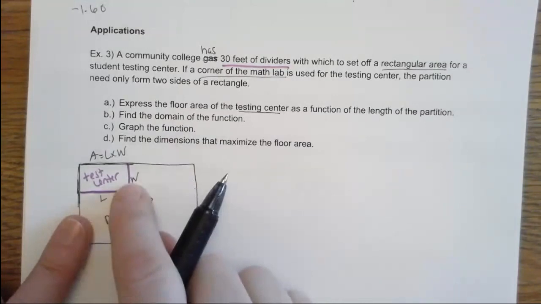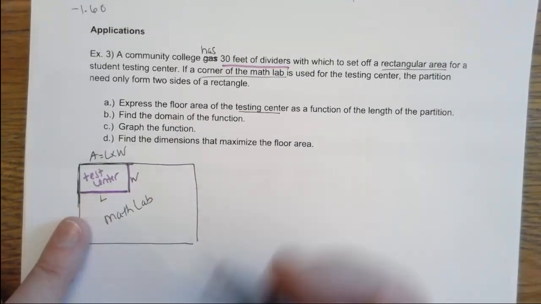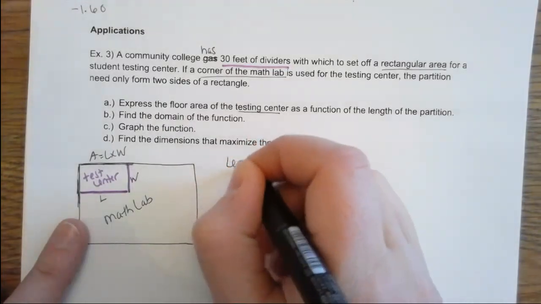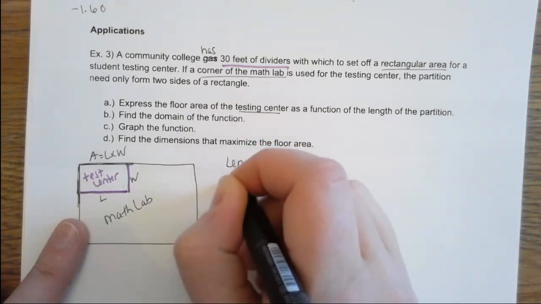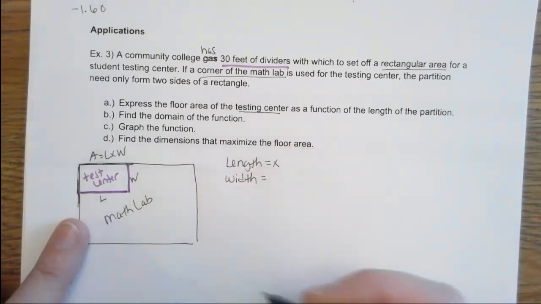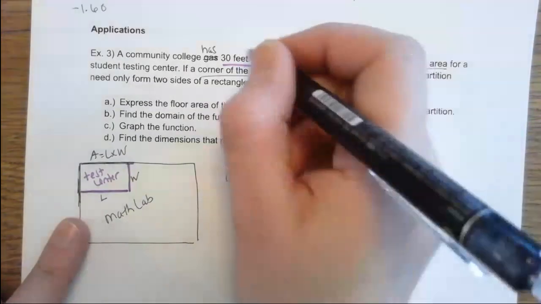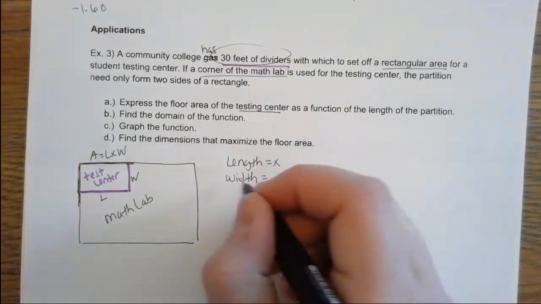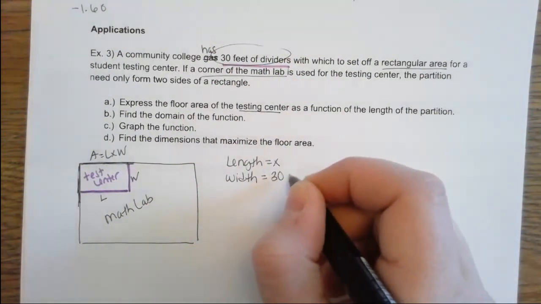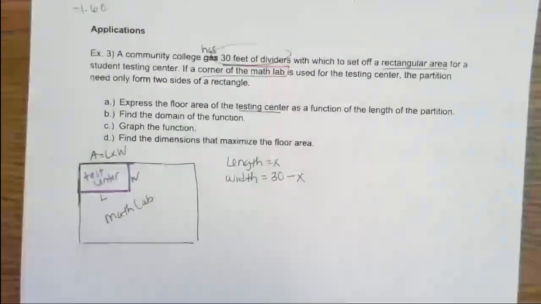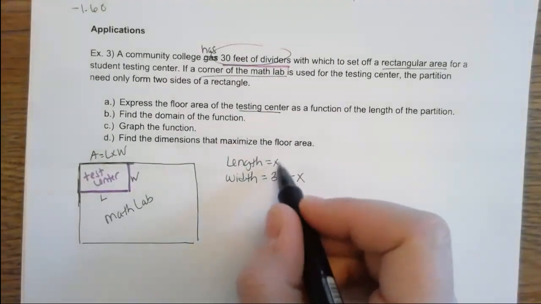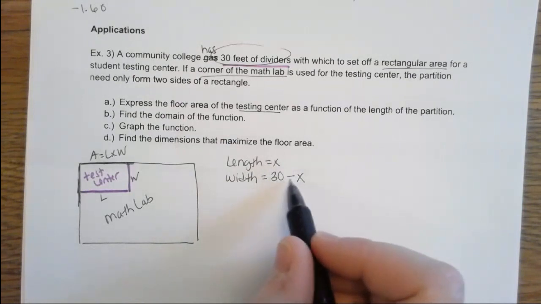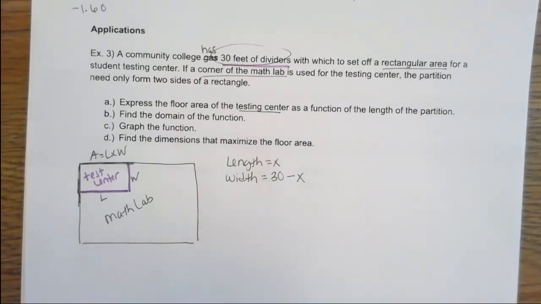I know nothing about the two sides, so I am going to define things a little bit here. So let's call the length x. Well, how can we represent the width? And the way we can do that is we can use the idea of the total. This is a trick that we've seen before where there's not really much information, but I do know the total. So my width is going to be the 30 feet of dividers minus whatever the length is, right? If my length was 10 feet, then my width would be 30 minus 10 is 20. That would use all my dividers and allow me to create that rectangle.